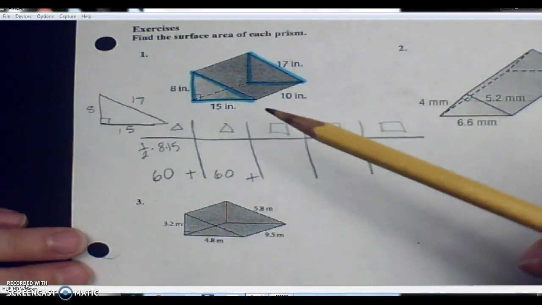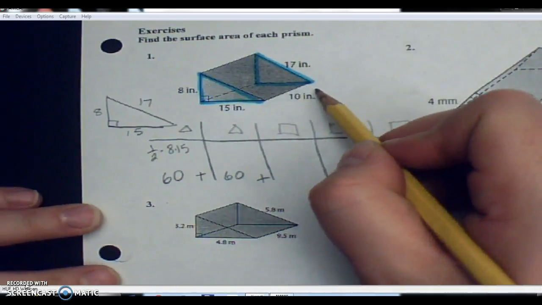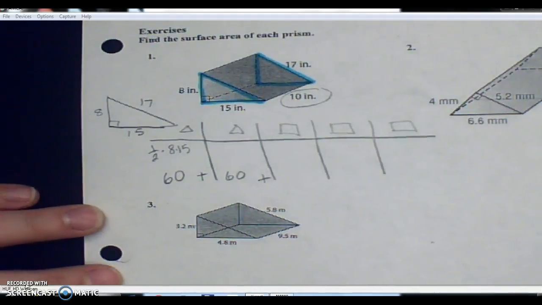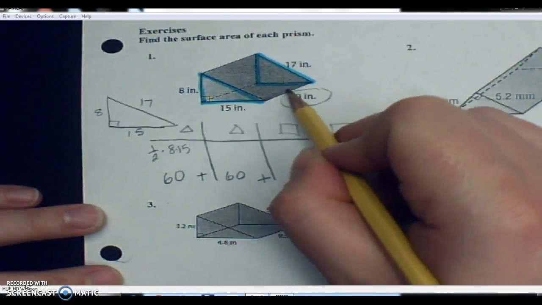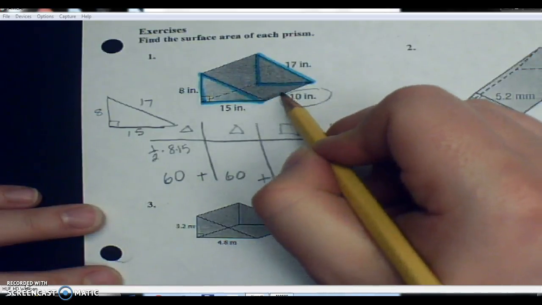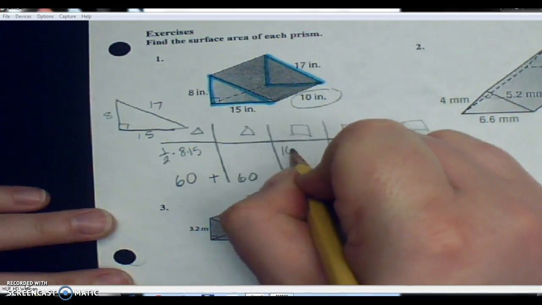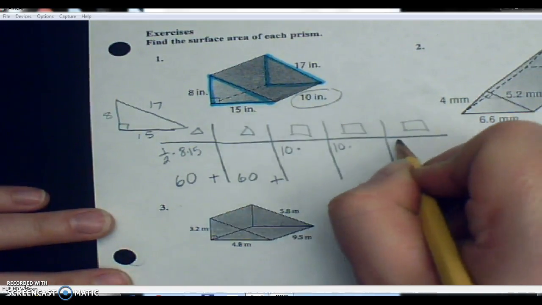What is the common dimension of all 3 rectangles? It's going to be the height of your prism, that 10. Notice it's a height, it's the length on every single rectangle. So I'm going to put in 10 times, 10 times, and 10 times.